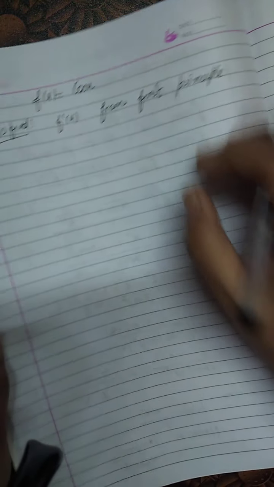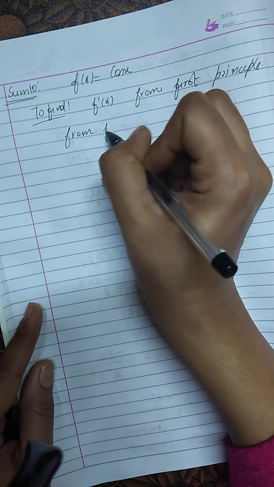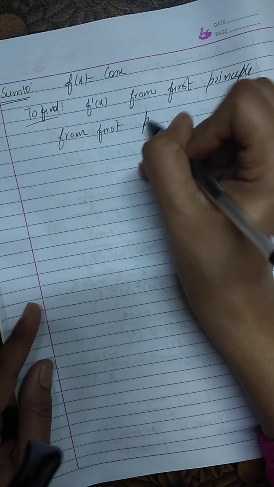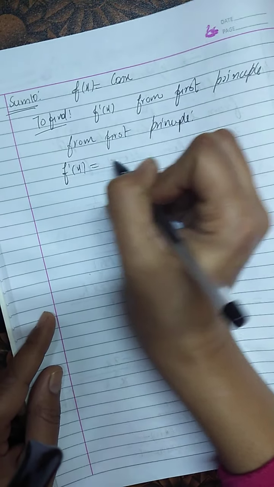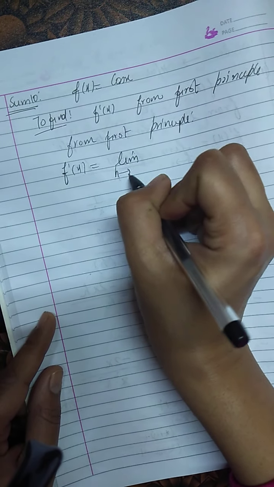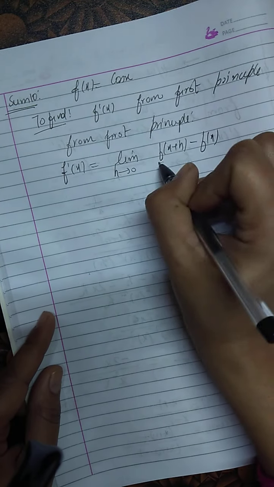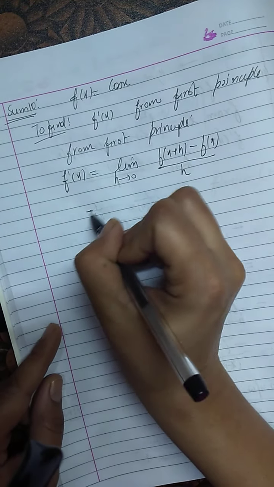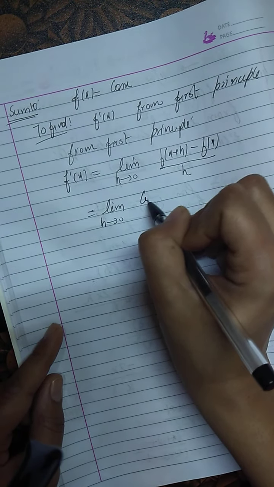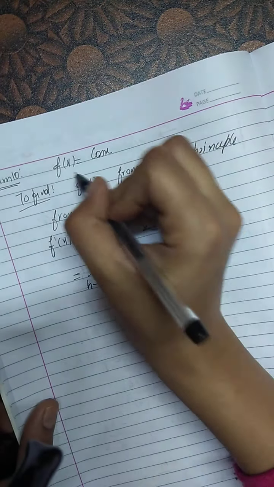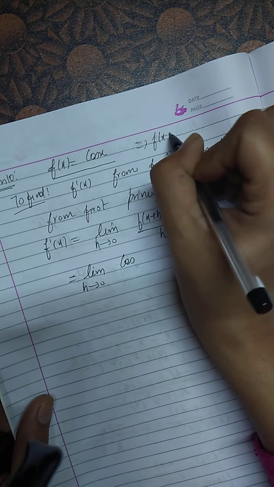So we will go the same way, right? So we know from first principle how we write down. So we will write down from first principle f dash x, this is equals to limit h approaches to 0, f of x plus h minus f of x whole divided by h, right? So we will just apply the limit h approaches to 0, it will become cos. Now if you notice, f of x is cos x, so it means f of x plus h.